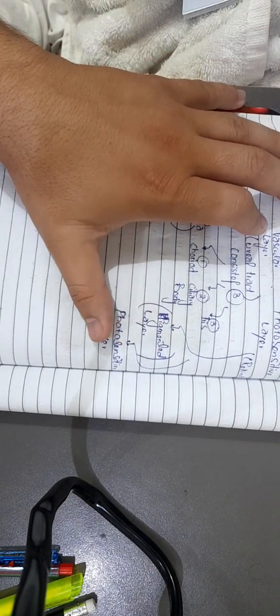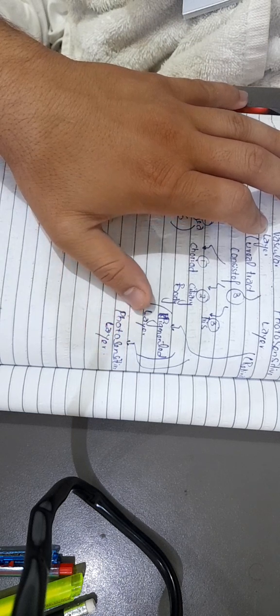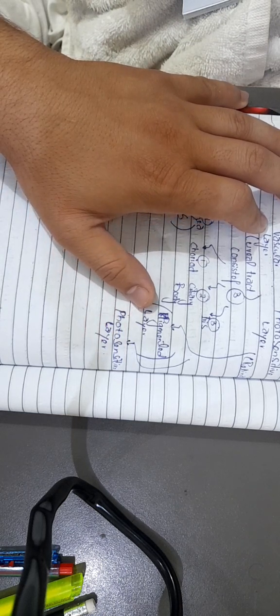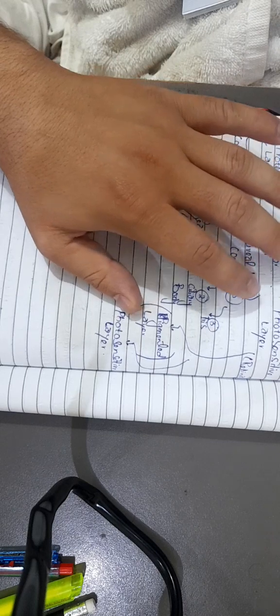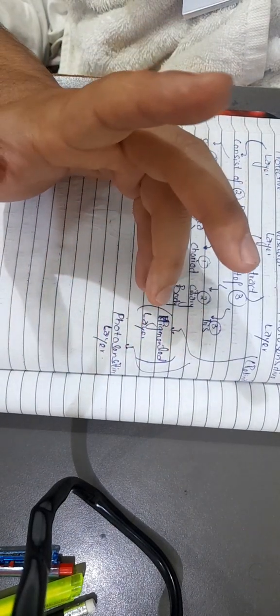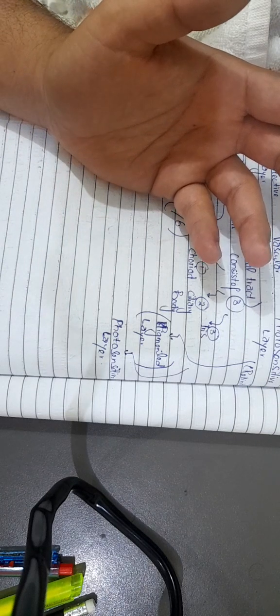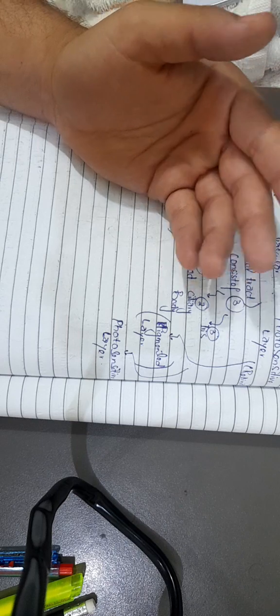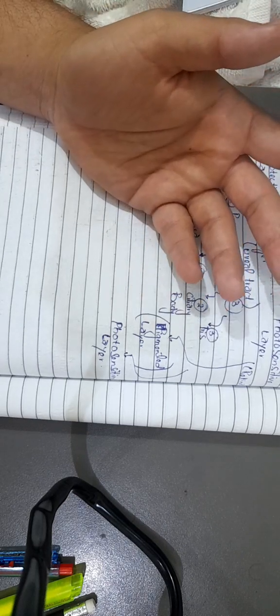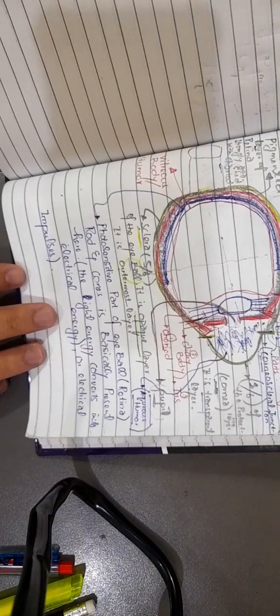It's the most important layer, upon which light falls, and the light energy is converted into electrical impulses or action potentials. So that's all about the anatomy of the eyeball.